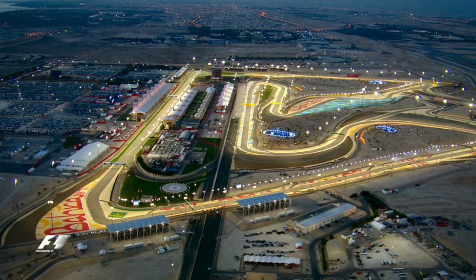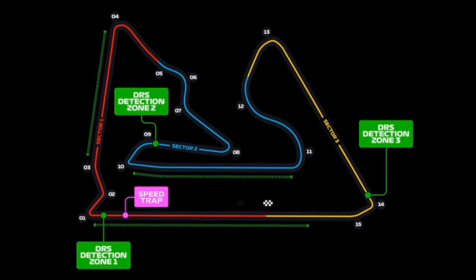Now let's take a look at the Bahrain International Circuit. If you're new to Formula One, this can be quite an intimidating picture. There's a lot of different colors and numbers on this diagram. Let's break it down section by section.